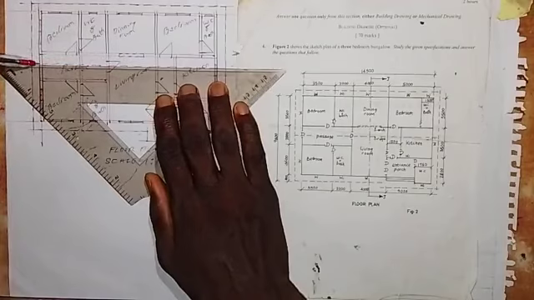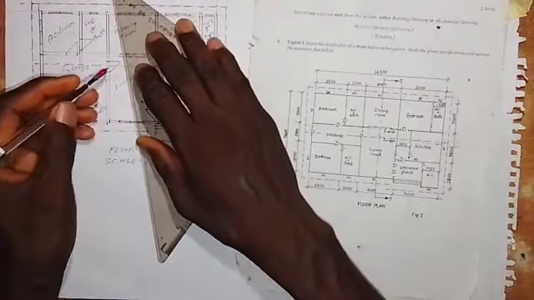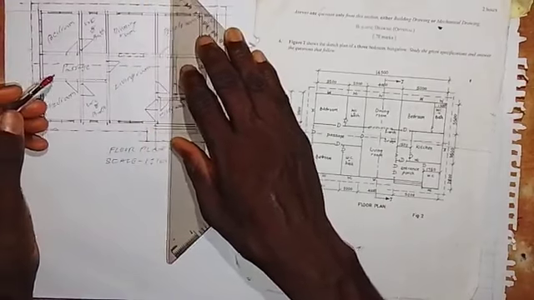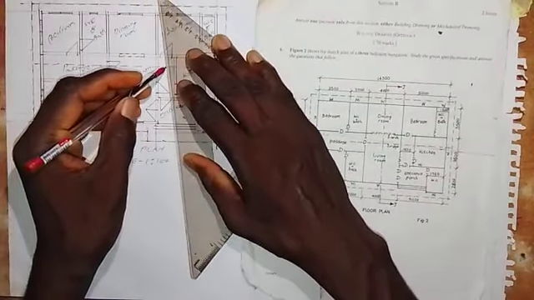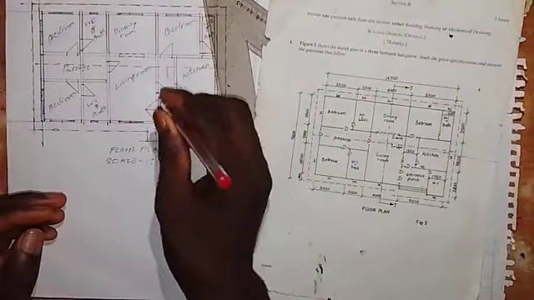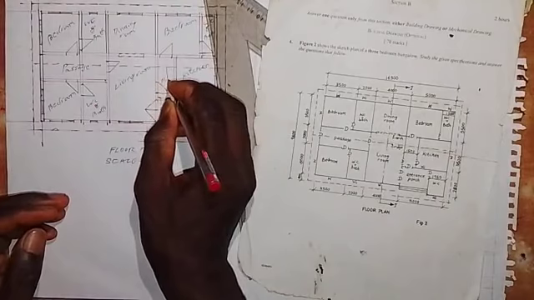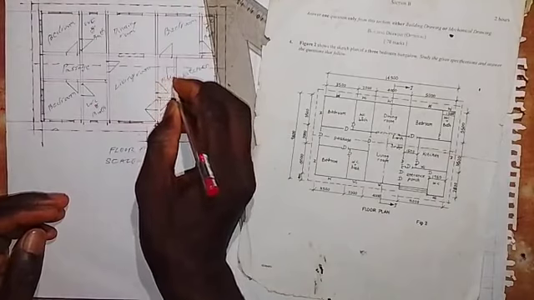Let us also show it here that this is the ridge. I'll just come here and write ridge here. All right, so that's the ridge as we have it there.